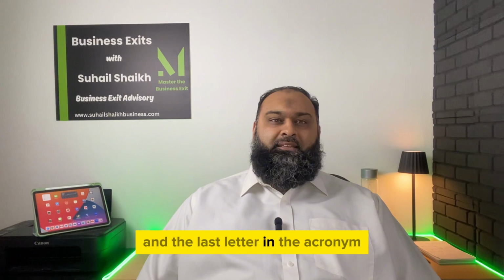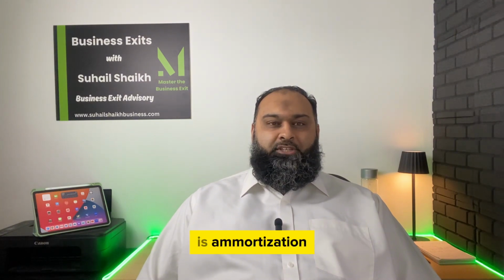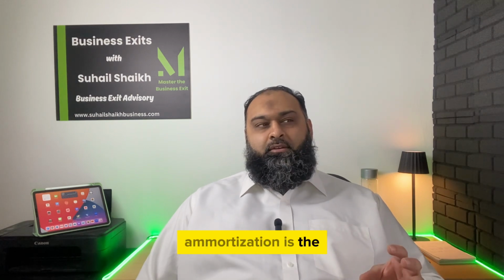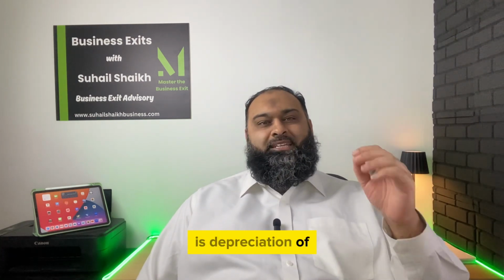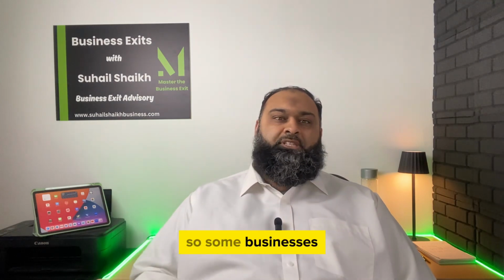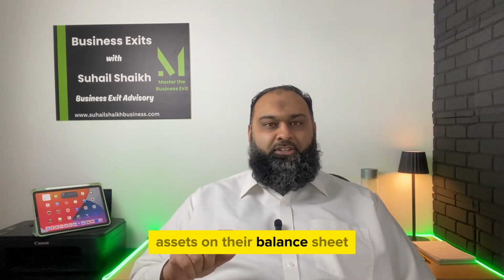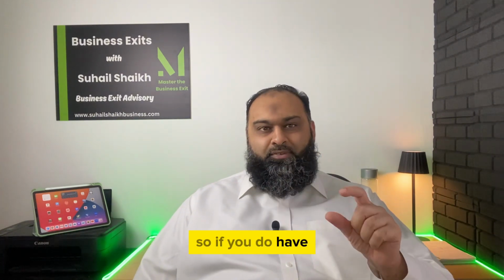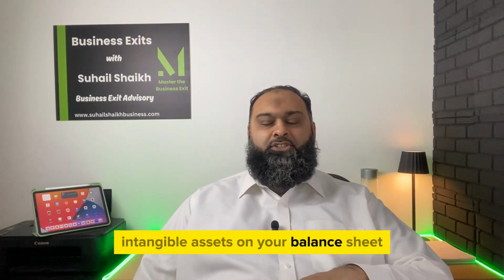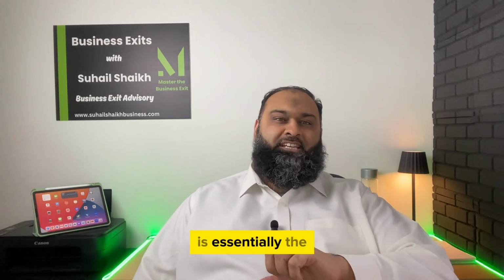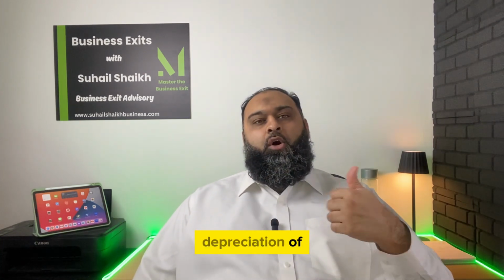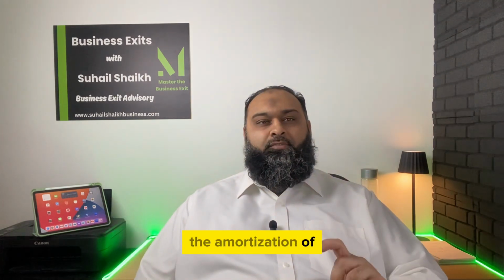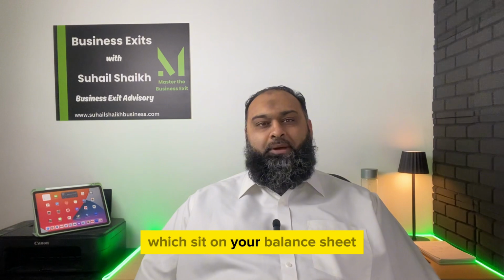And the last letter in the acronym is amortization. So what is amortization? Amortization is essentially depreciation of intangible assets. Some businesses have intangible assets on their balance sheet and some don't. If you do have intangible assets on your balance sheet, the amortization is, more accurately, the amortization of intangible assets which sit on your balance sheet.